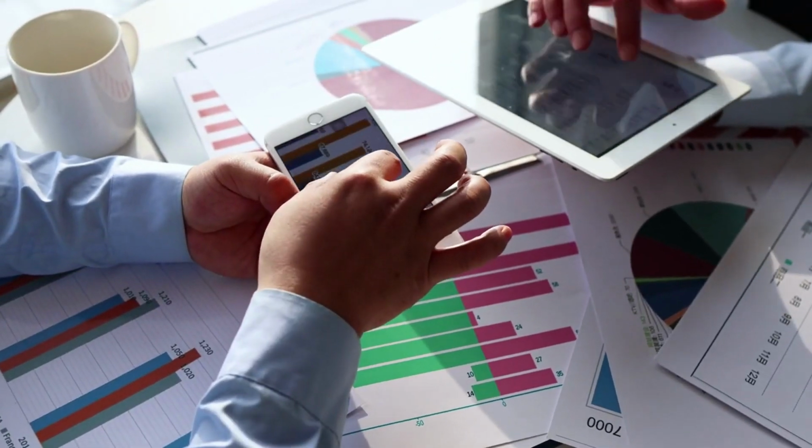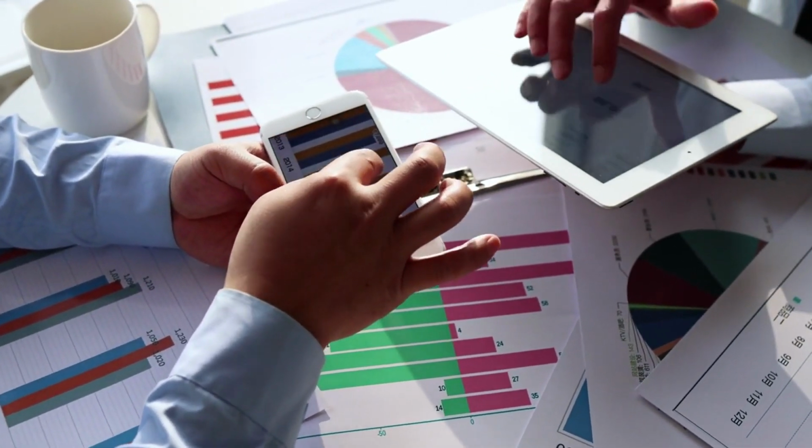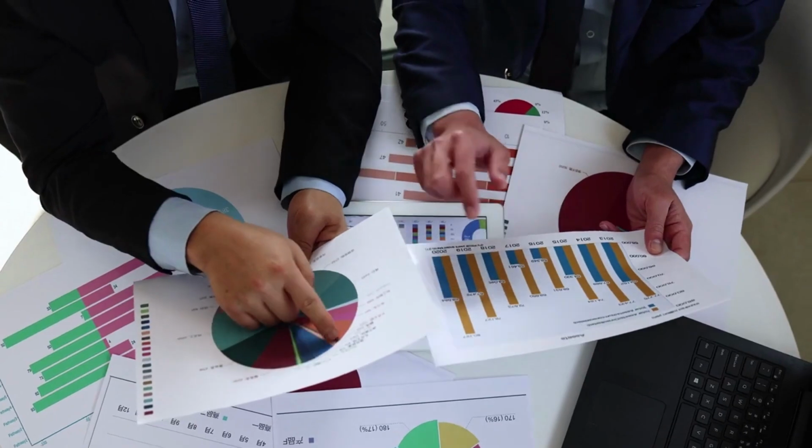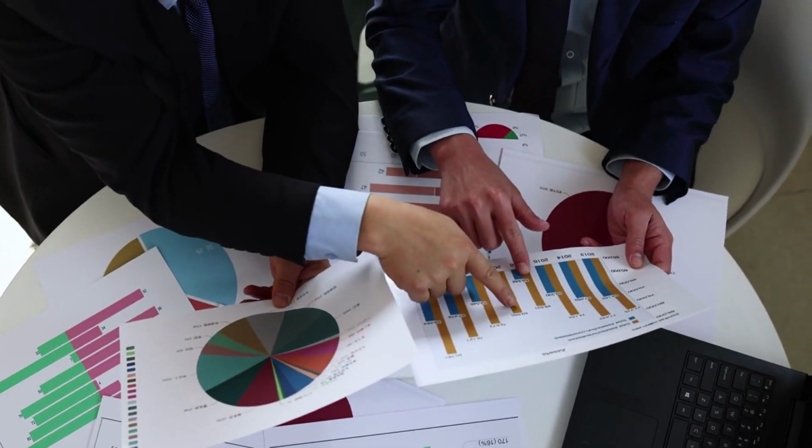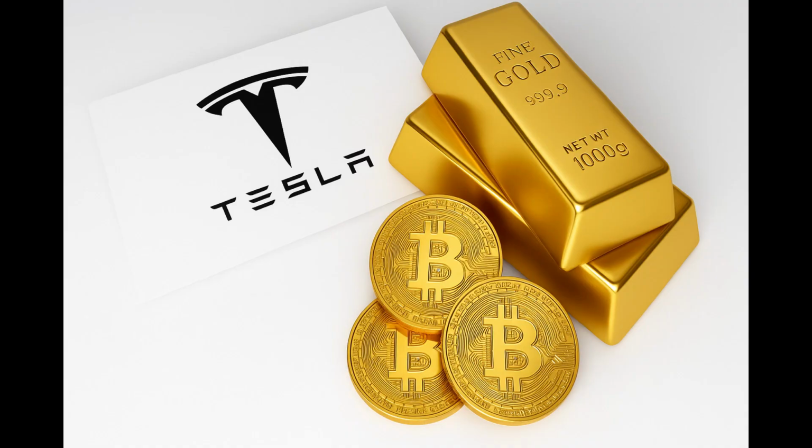So as we go through each chart, focus on 3 things: where the breakout happens, how quickly it fails, and what the reversal looks like afterwards. Because these 6 setups are the exact patterns that repeat again and again. Whether you're trading Tesla, gold, or Bitcoin, the structure doesn't change.